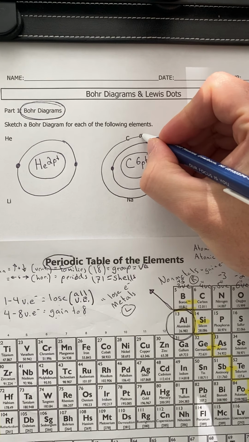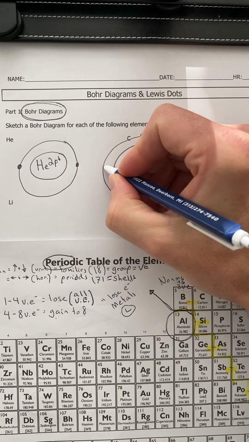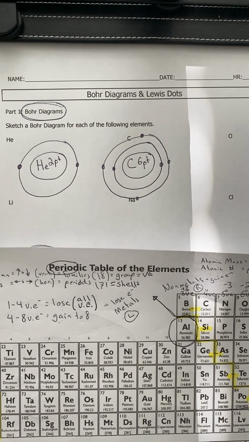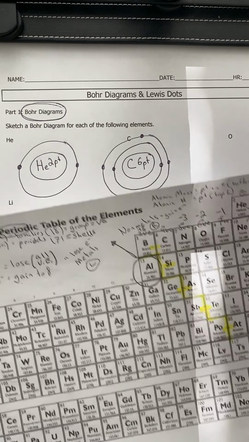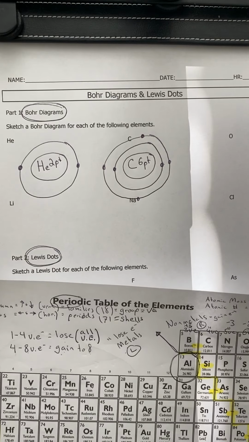Usually how you draw these is start here and then work your way around. And I know that I said that this could hold a maximum of 8. So if I were doing something like neon, I would double up here, here, here, and here, making those paired electrons. These would be unpaired.